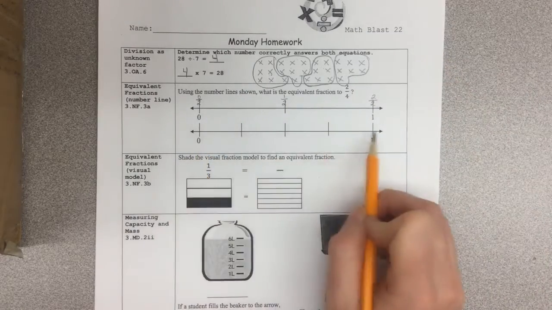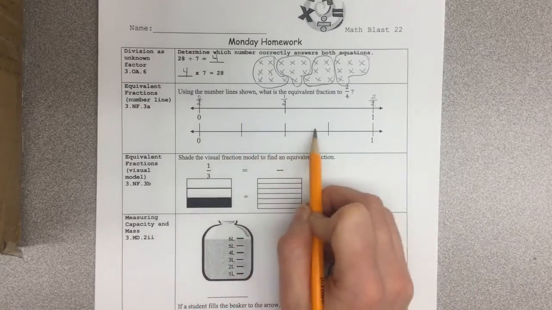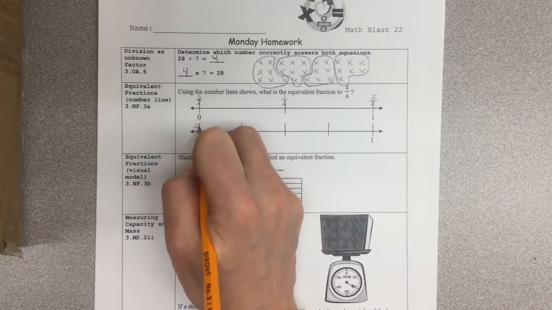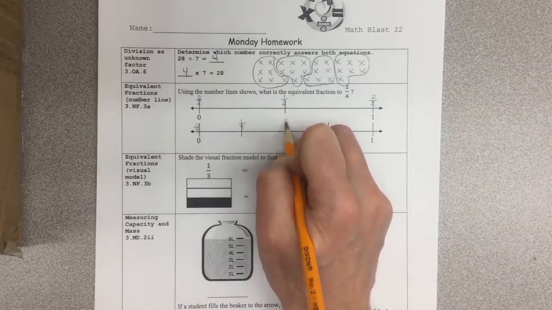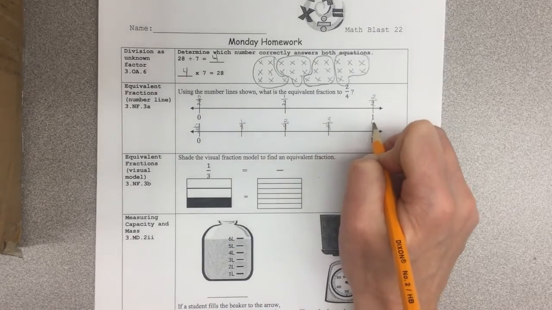This number line from 0 to 1 is my whole, and it's broken into 1, 2, 3, 4 parts. And so 0/4, 1/4, 2/4, 3/4, and 4/4.